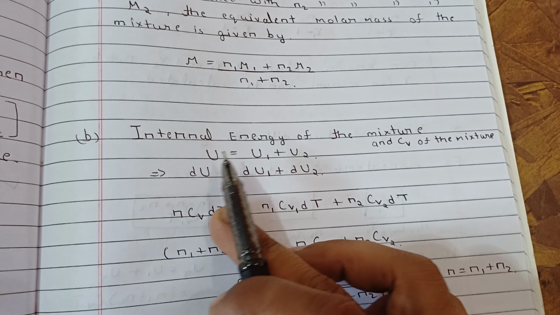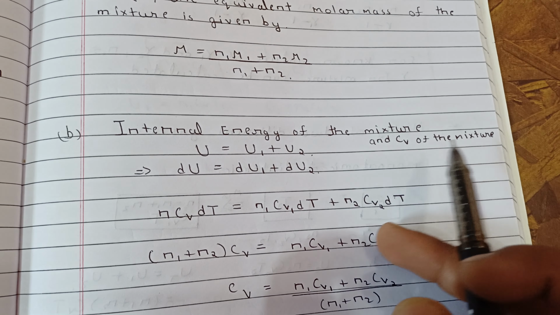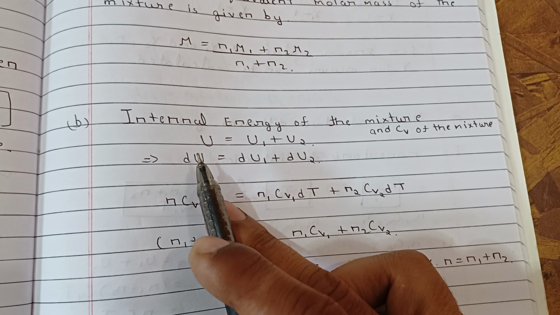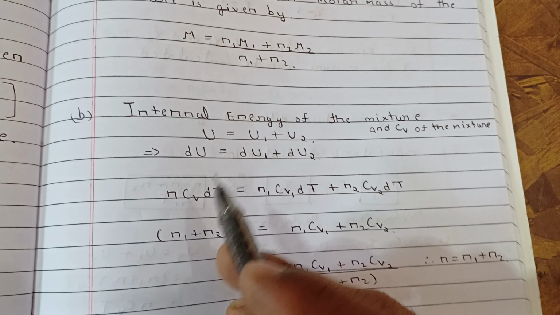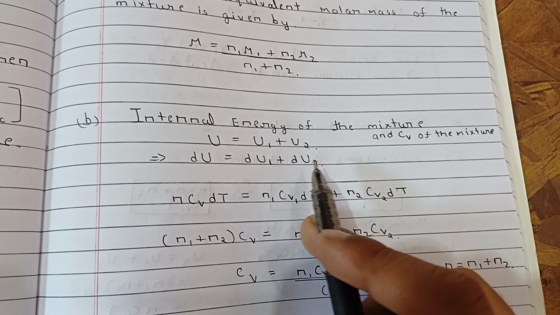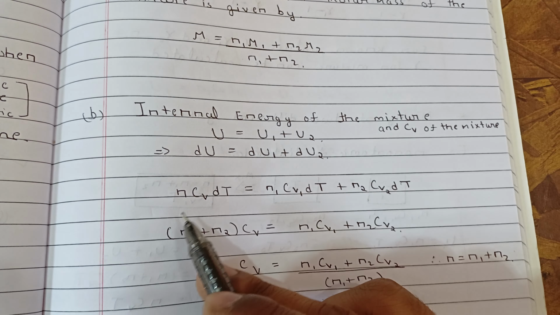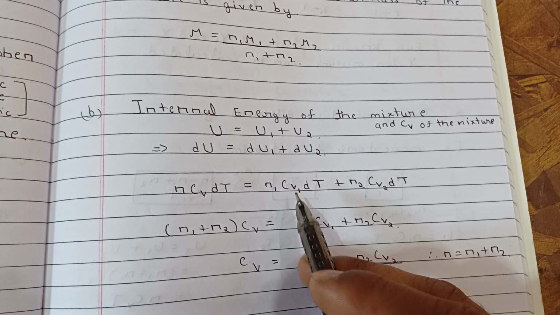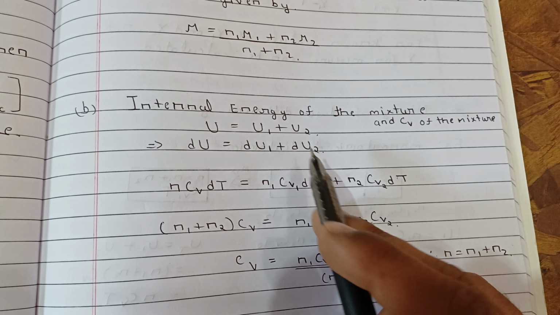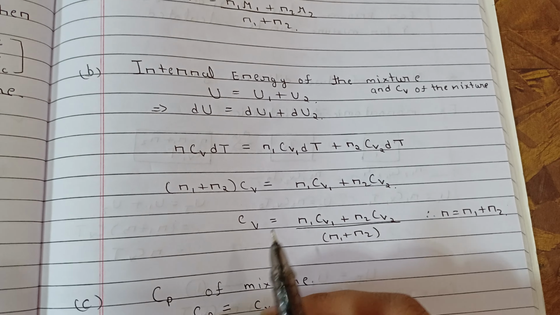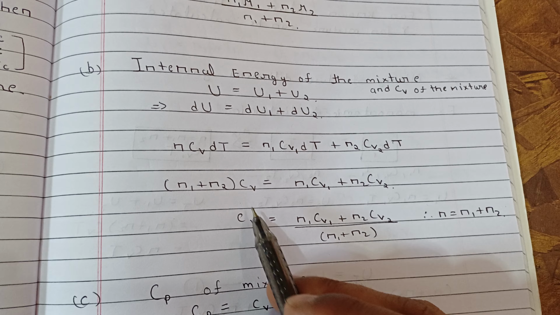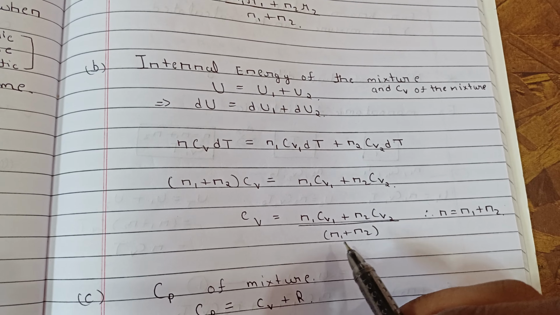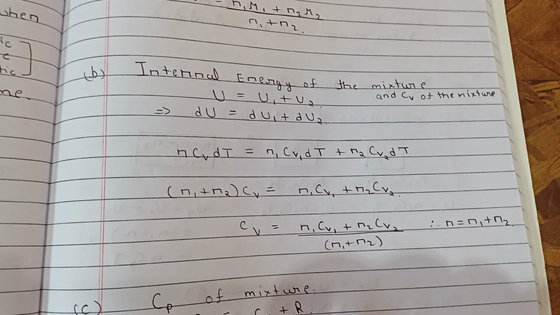Now if you need to find the internal energy of a mixture and the specific heat of the mixture, the internal energy will be given by just the sum of the internal energies of the two gases. The final energy will be the sum of individual energies, and from here dU can be written as dU1 plus dU2. Now dU is given by nCv dT, I already told you, that is for the final mixture, and this is for the first gas, n1 Cv1 dT, and this is for the second gas, n2 Cv2 dT. Now from here you can find the Cv, that is the specific heat for the final mixture, which will be given by this divided by this. So this will be the specific heat.